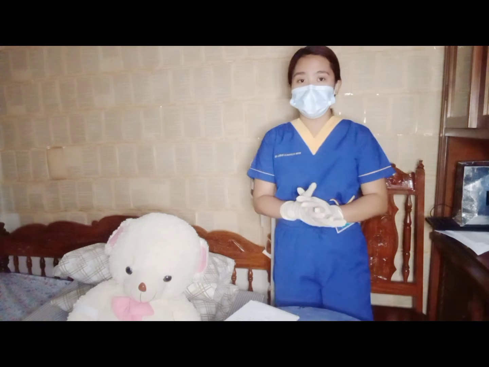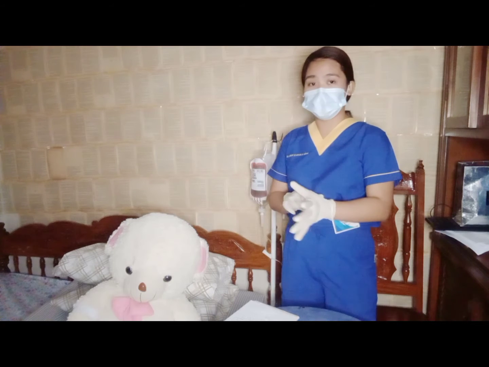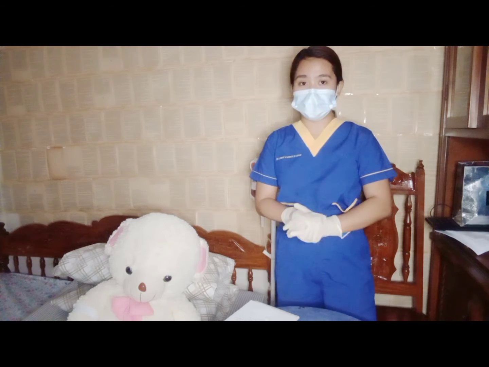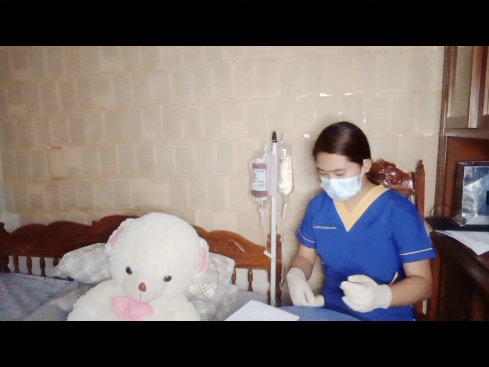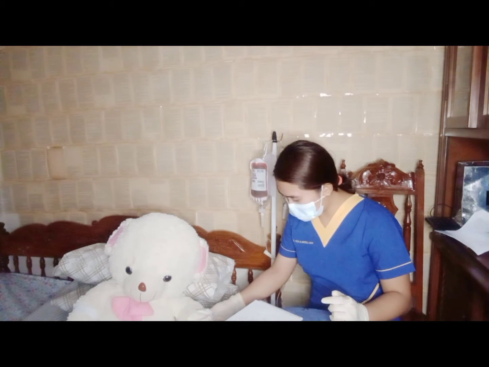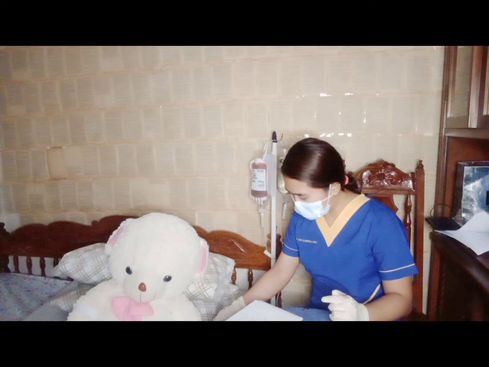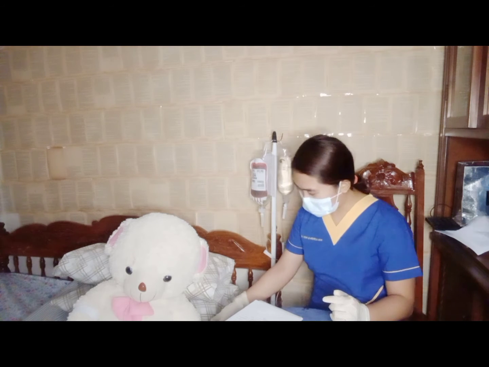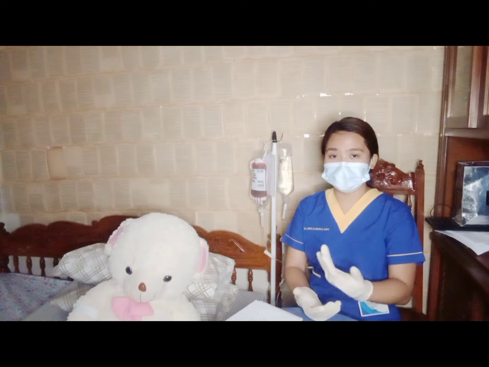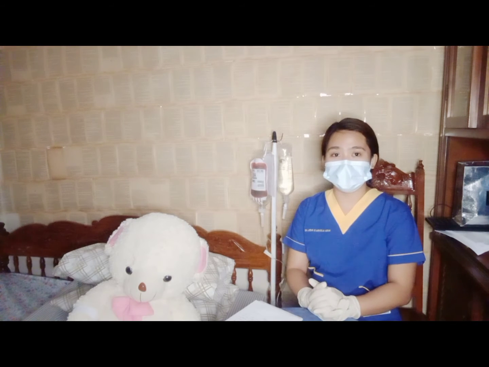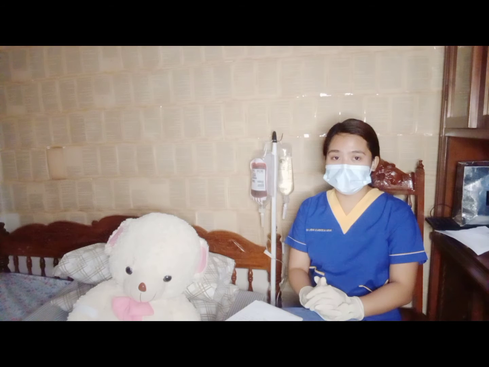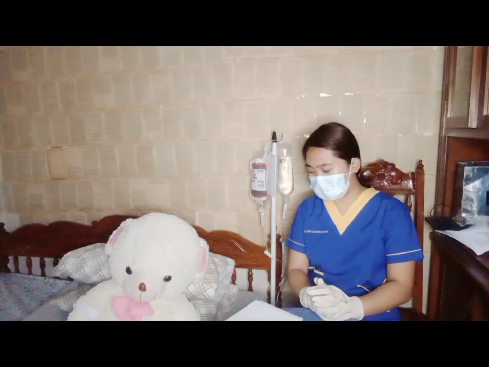So, for the first 15 minutes, we need to observe the patient for any adverse reaction. Okay, then let's check the site for any infiltration. So, ma'am, masakit po ba? May masakit po ba kayong nararamdaman? Okay, wala. So, we need to observe the patient for flushing, dyspnea, itching, rash or hives, and other adverse reactions.